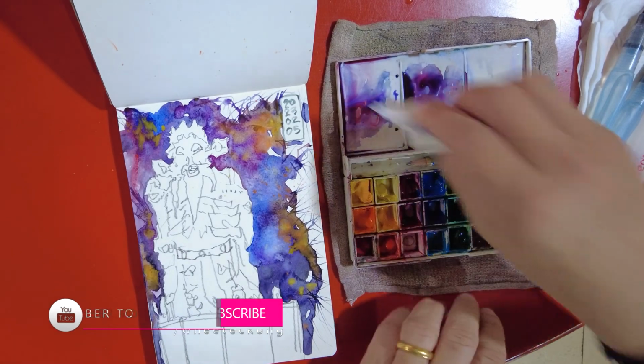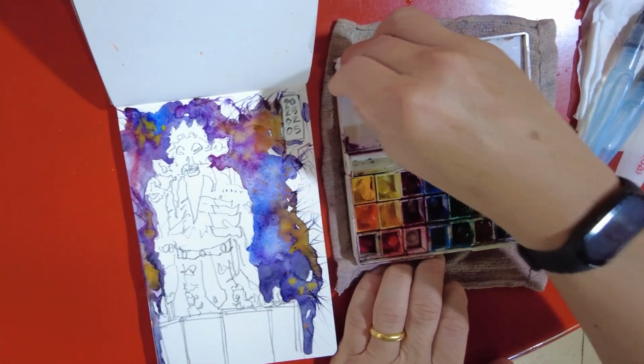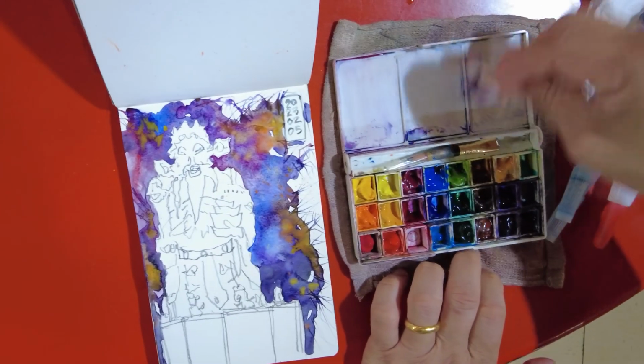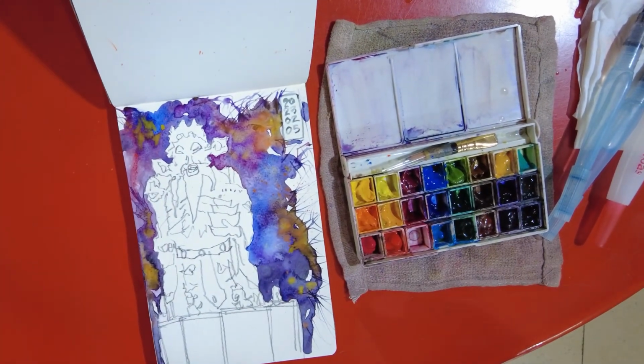Okay, and at this point I decided to clean the palette. Use a tissue just to wipe it out. This is a good practice. You always want clean color as much as you can and not contaminate your colors when you mix them, so clean your palette off.